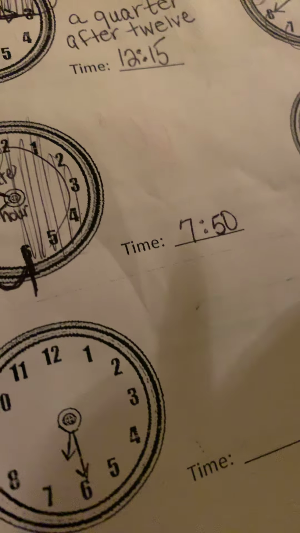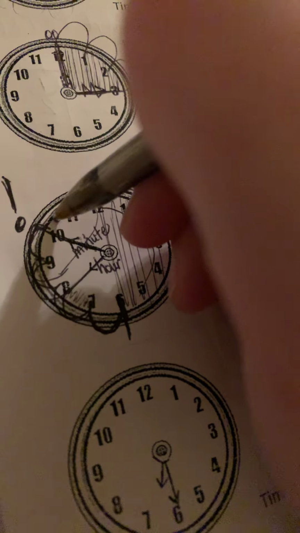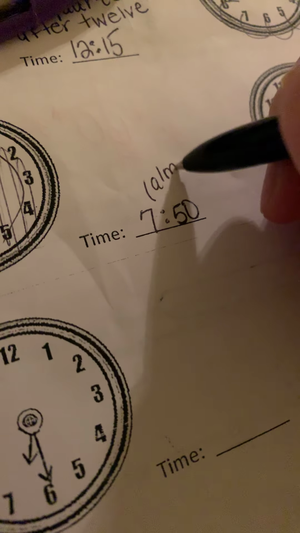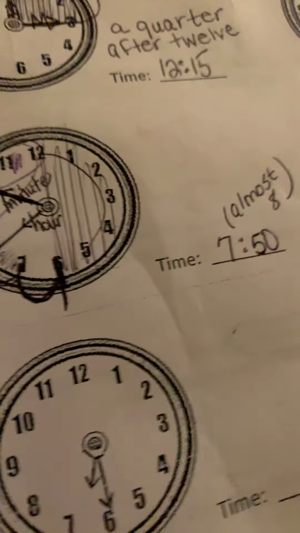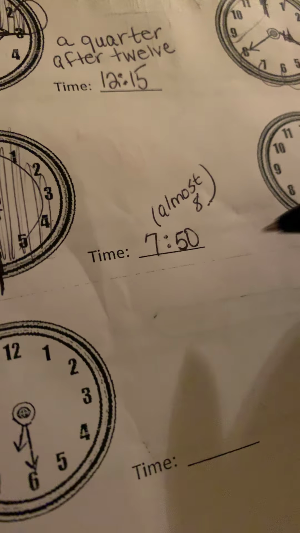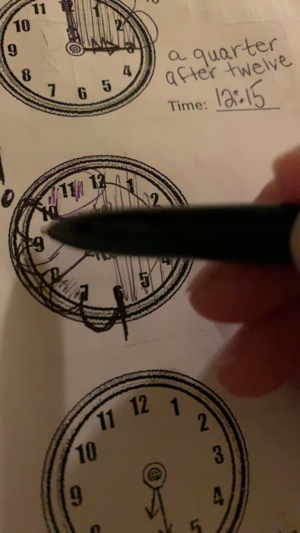7:50 is almost, 5, 10 more minutes and you're a new hour. So 7:50 is almost what time? It's almost 8, isn't it? Well, that's why the hour hand looks like it's at the 8, because it is almost 8. If it were 8:50, it would be almost 9.